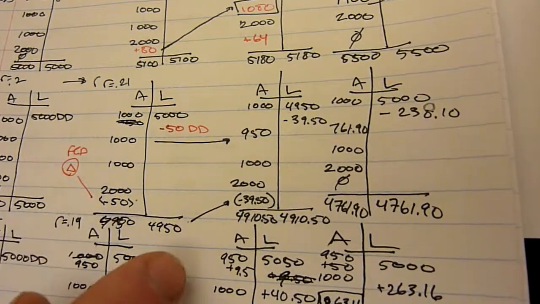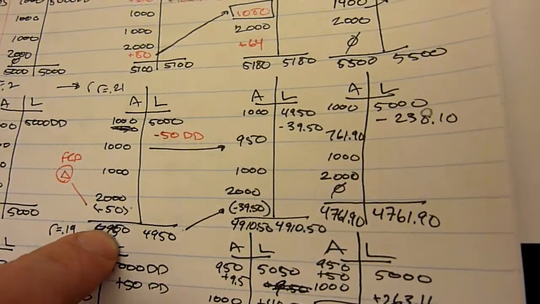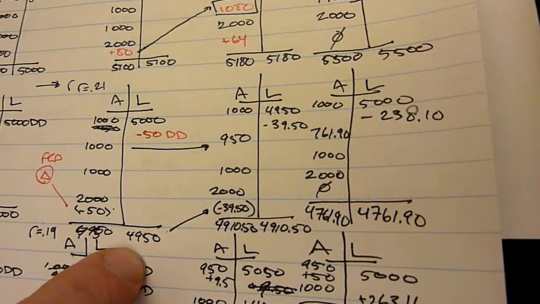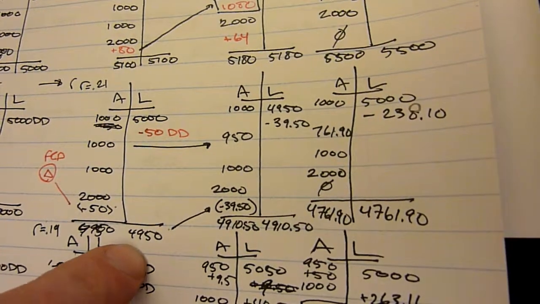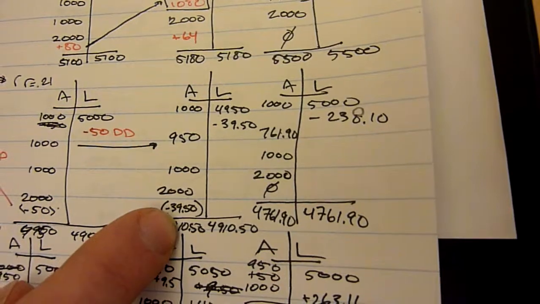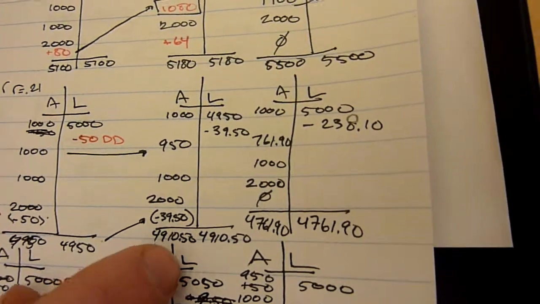bank's all-around money is now 4,950. So you take 21% of that and you realize that you're still short $39.50. So now the banks need to start selling off government securities to make up for it.